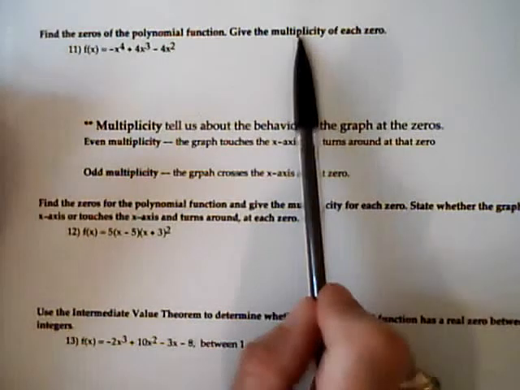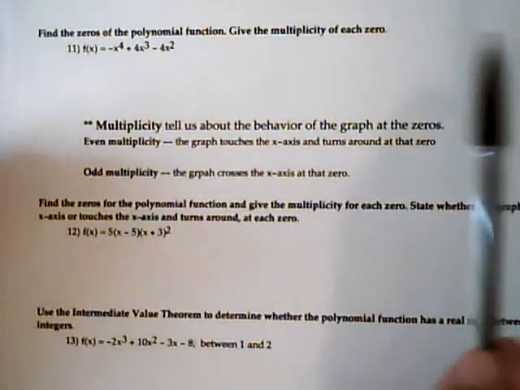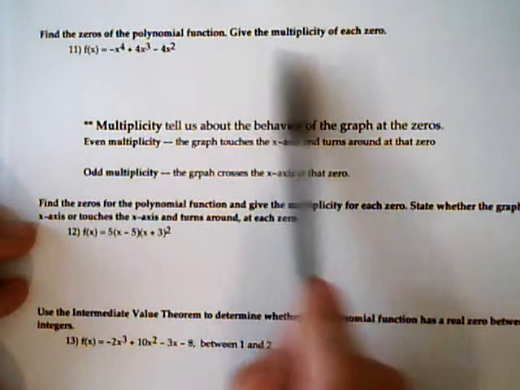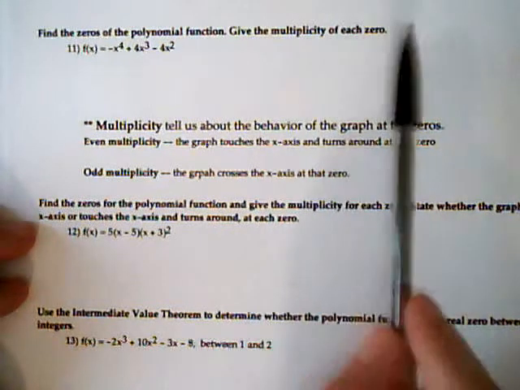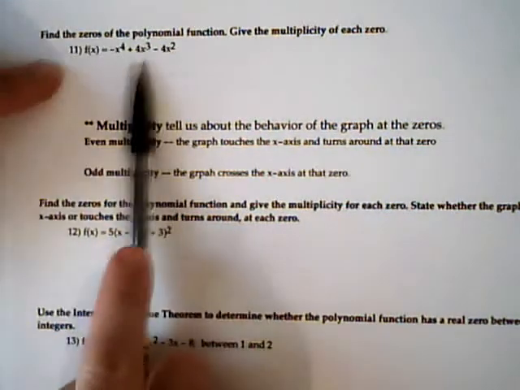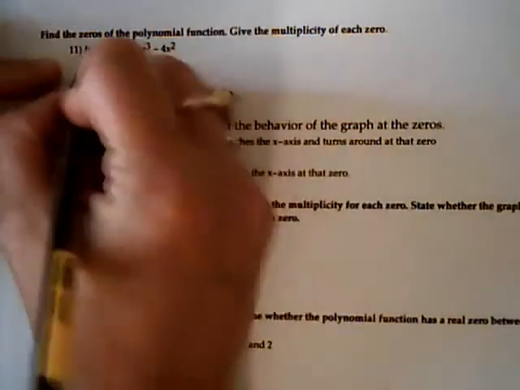You know, if we solve an equation, we get x equals 2 and x equals 2. That means that zero would occur twice. That is referred to as being the multiplicity of the zero, how many times that zero occurs. Okay, so if we want to find the zeros first, it means that we take the equation and set it equal to 0.